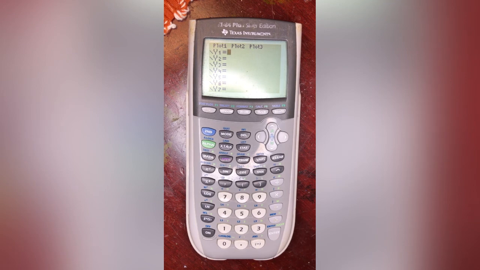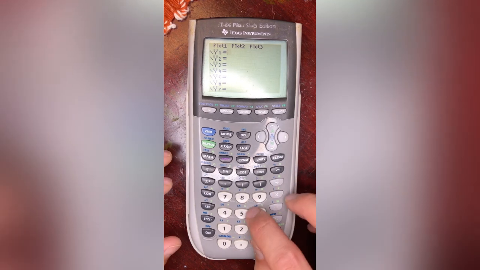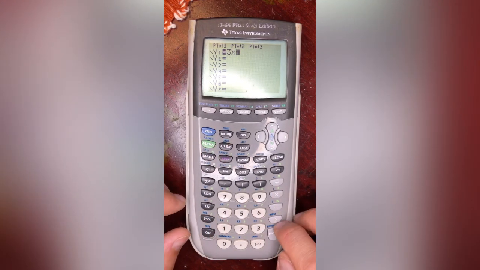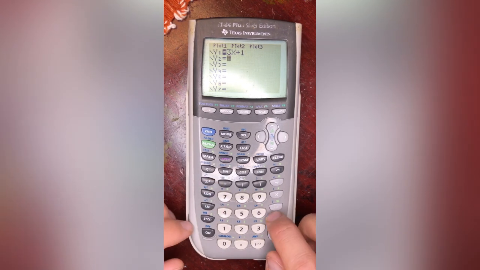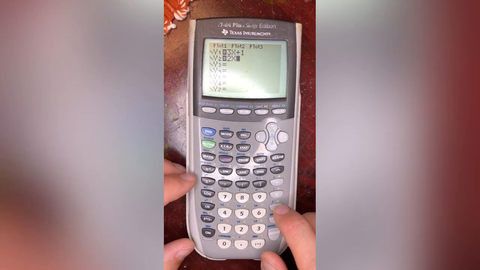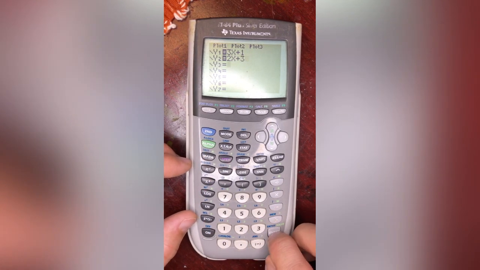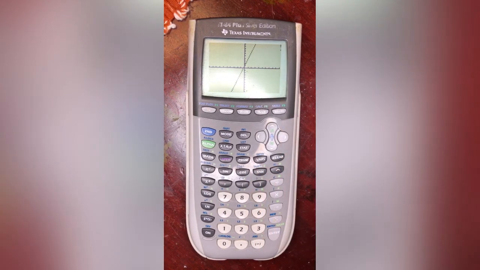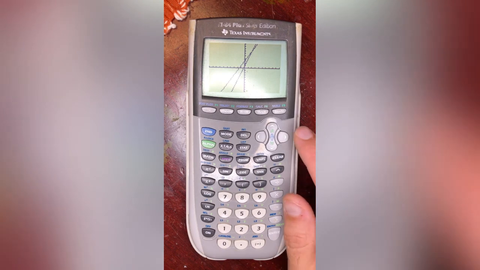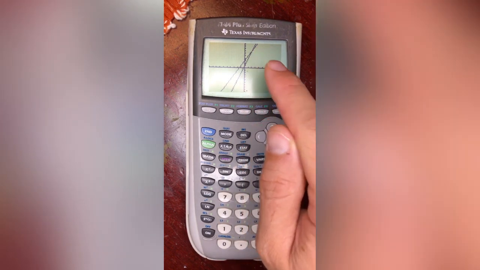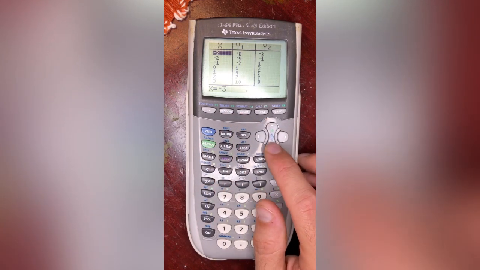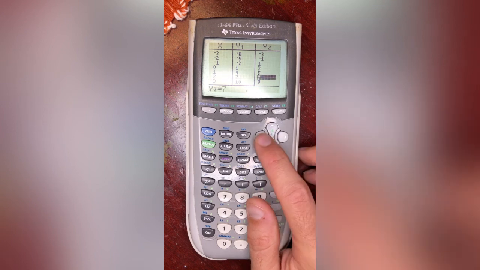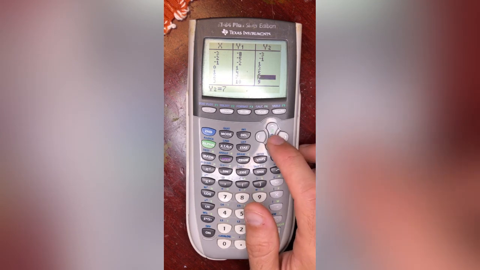So I have y is equal to 3x plus 1. Hit enter. And then I have 2x plus 3. All right, and if I graph it, it looks like it's up there somewhere. It looks about like 2, 6, 2, 7. So if I go to my second table, sure enough, 2, 7. See how these numbers are the same? That's how I know it's the answer.